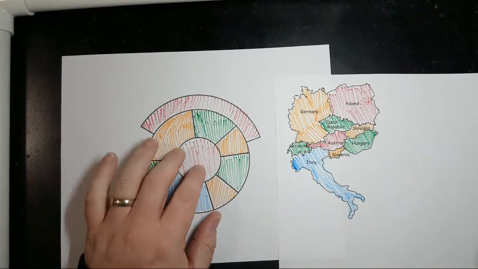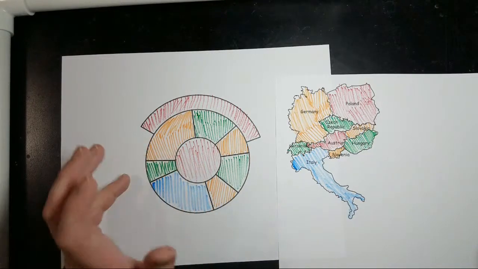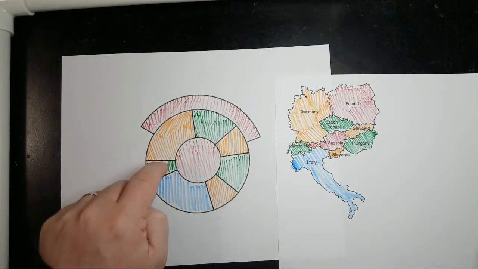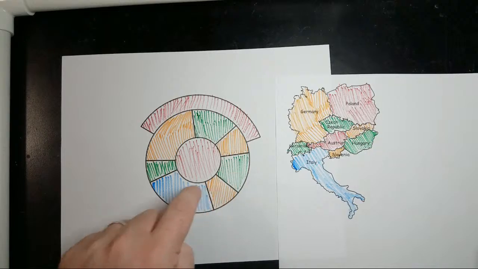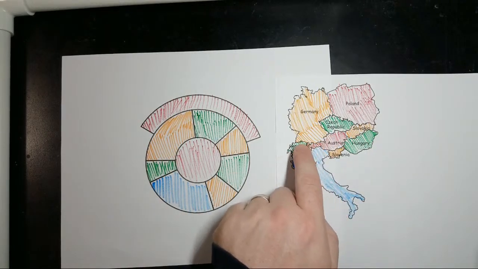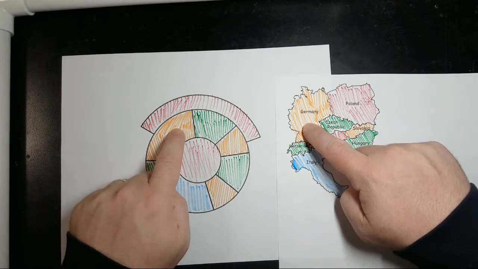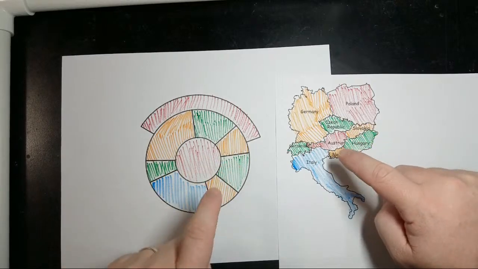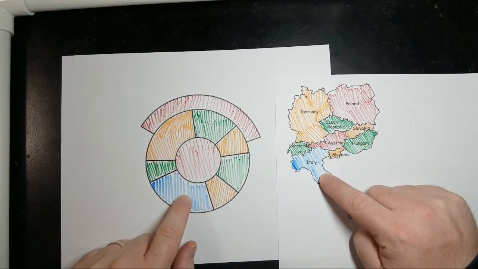Now, obviously, it's not to proportion, it's not to size, not to scale, but if you think of Austria being in the middle, bordering 1, 2, 3, 4, 5, 6, 7 different regions or countries, Austria bordering Switzerland, Germany, the Czech Republic, Slovakia, Hungary, Slovenia, and Italy.